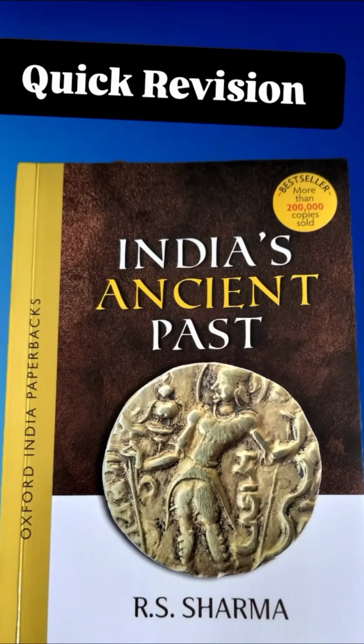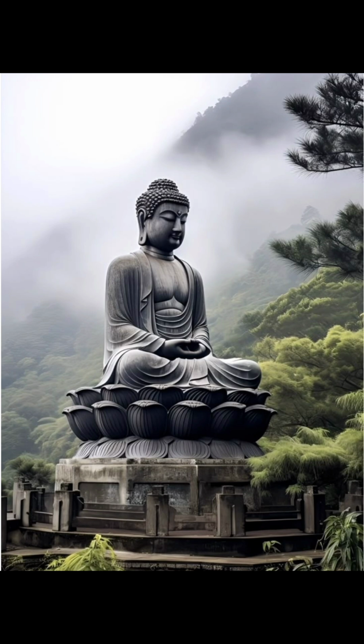India's Ancient Past, R.S. Sharma. Total chapters are 33. The first chapter: the significance of ancient Indian history, unity in diversity, the relevance of past to present, and the chronology.